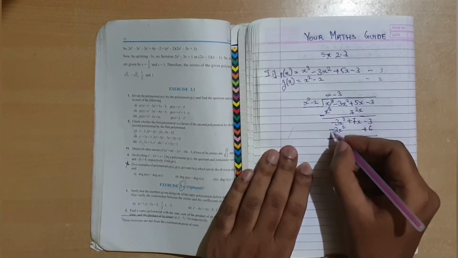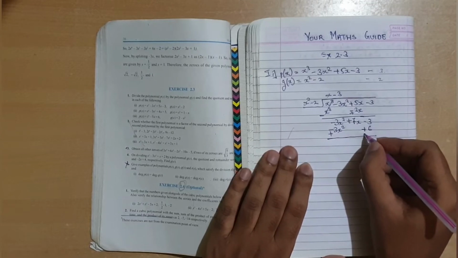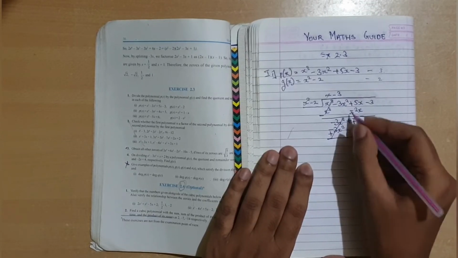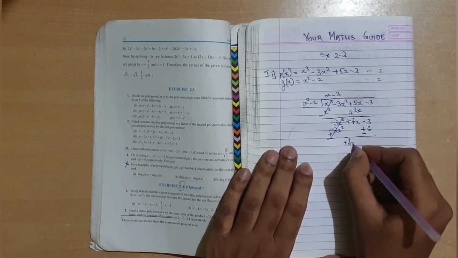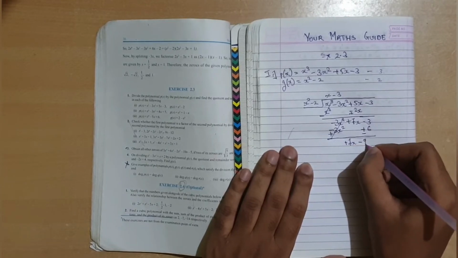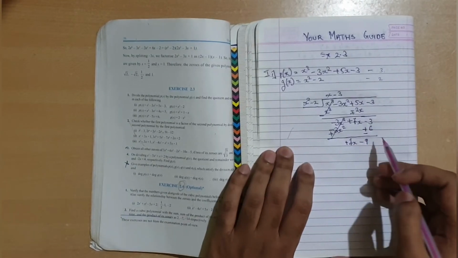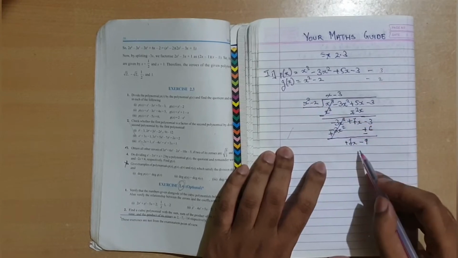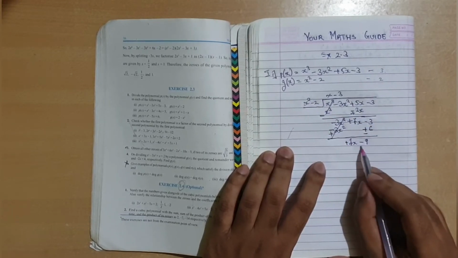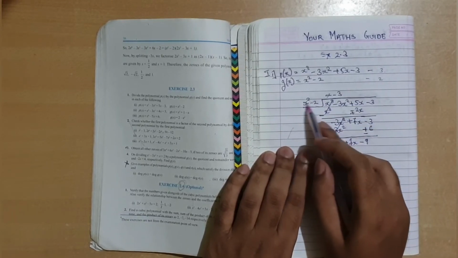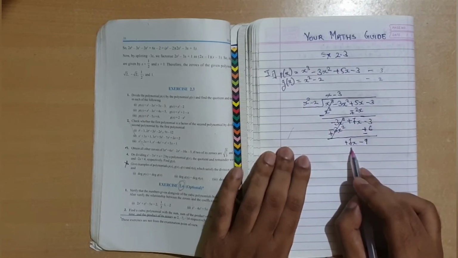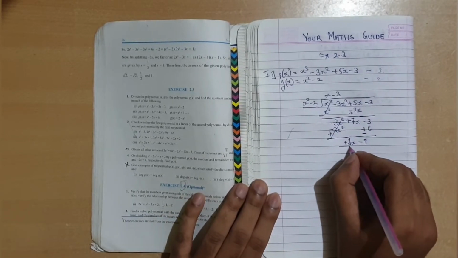Now change the signs, minus becomes plus, this becomes minus, so this goes, plus 7x minus 9. So here, as you can see, the degree of this is smaller than the degree of this, so we can't divide any further, so we just have to leave the sum here.